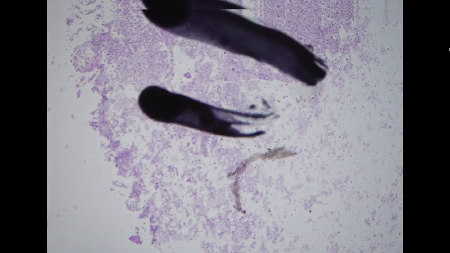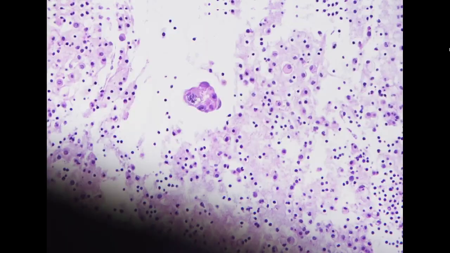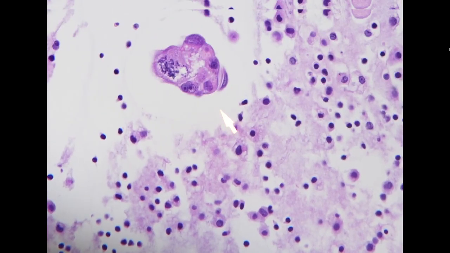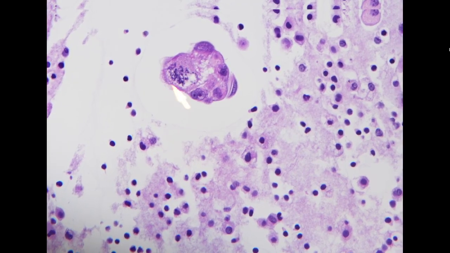For the cell block preparation, it also shows similar features with fewer tumor cells. But here you can still appreciate that these clusters show an artificial cleft around the tumor cluster, and here we do see very bizarre mitosis. So this is positive for adenocarcinoma.